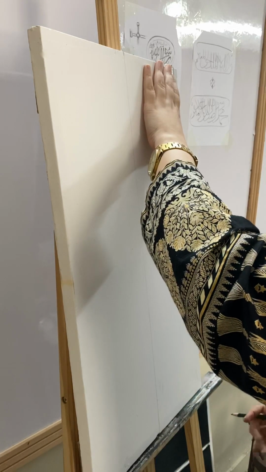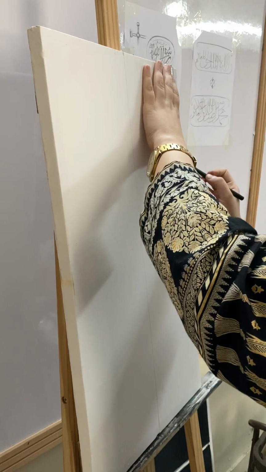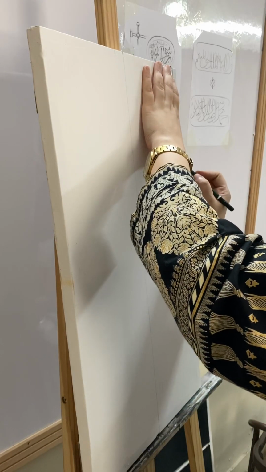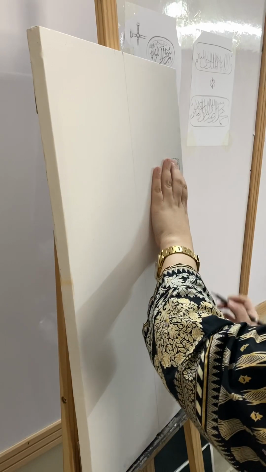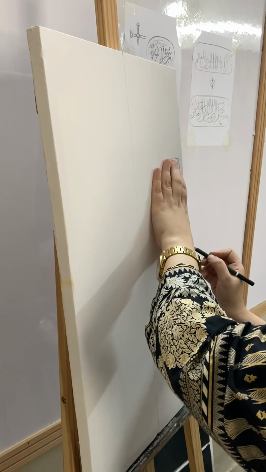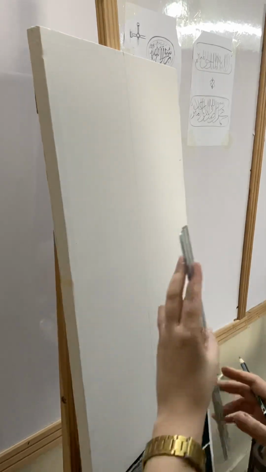So for this dimension I'm going to take 6.2, 6.3, 6.4, whatever. I'm taking just 6.4 here. I'll just mark it 6.4, another mark 6.4. And later I have this part that comprises the circular architecture and the grills.